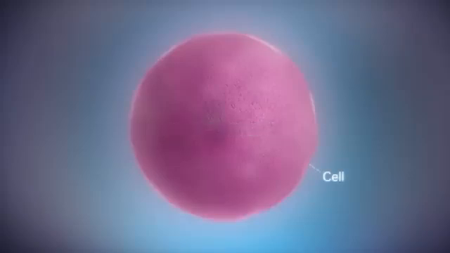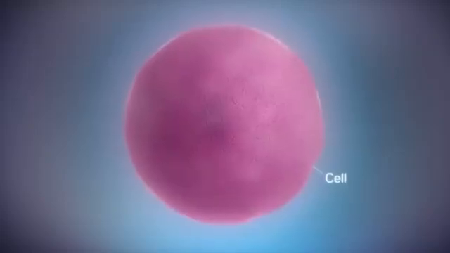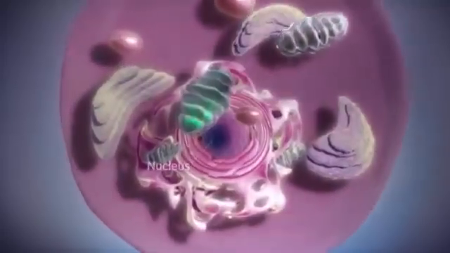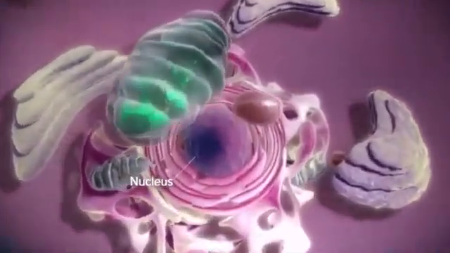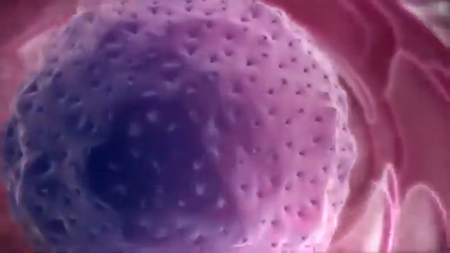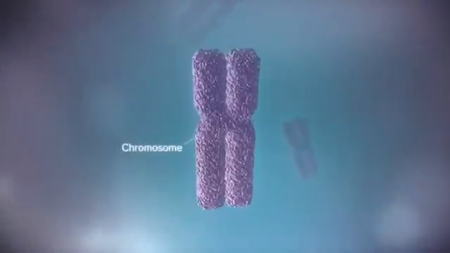Here is a cell, the basic unit of all living tissue. In most human cells, there is a structure called the nucleus. The nucleus contains the genome. In humans, the genome is split between 23 pairs of chromosomes.